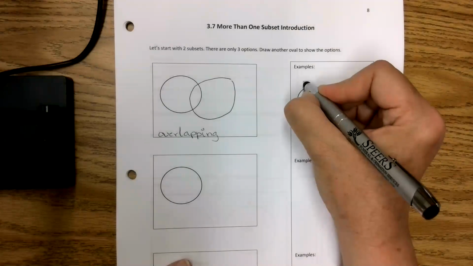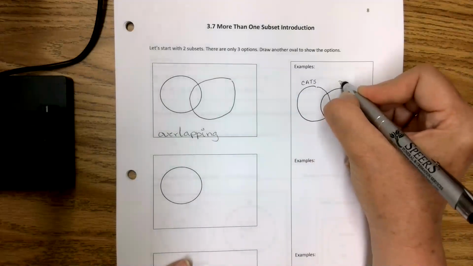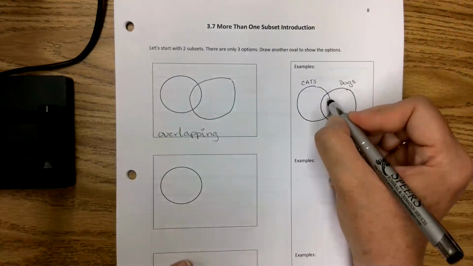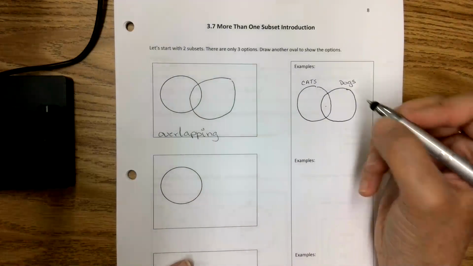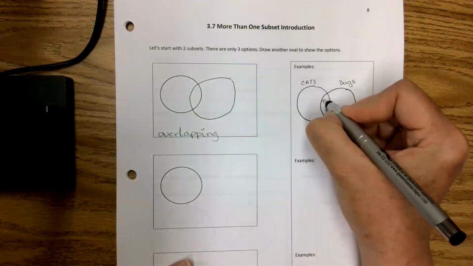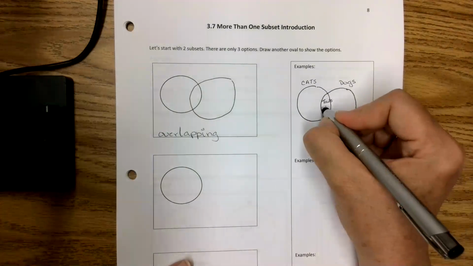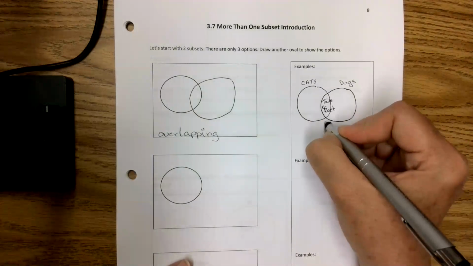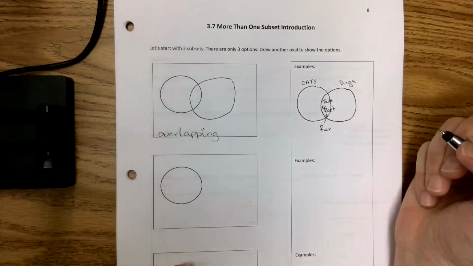Let's say we label this as characteristics of cats, and this is characteristics of dogs. And in the middle are going to be the characteristics that both dogs and cats have. So let's put they have tails and 4 feet. I should have made it bigger, and I'm going to say bark.